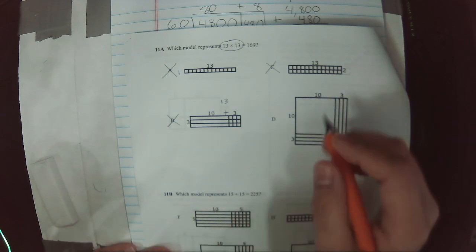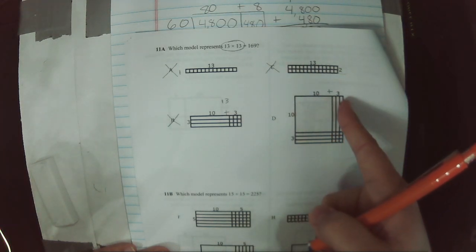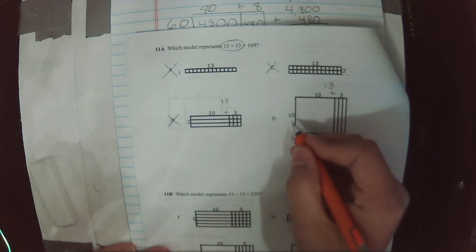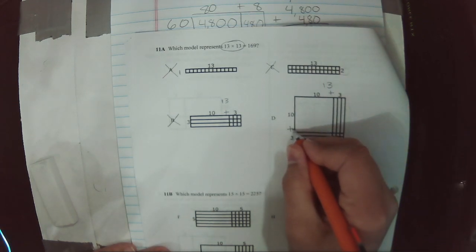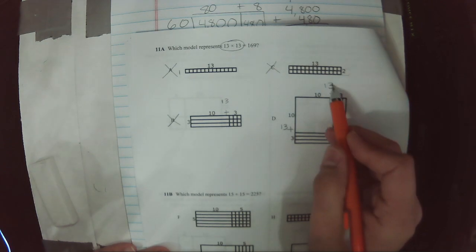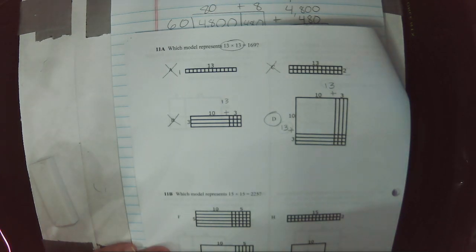Answer choice D says 10 plus 3, but like Kylie told me earlier, if I put 10 plus 3, that would actually give me 13. And if I look on the side, I see another 10 and 3. So again, if I put 10 plus 3, I would get 13. 13 times 13. So answer choice D is my answer. So these kinds of problems, all you have to do is pay close attention to the model they're showing you.